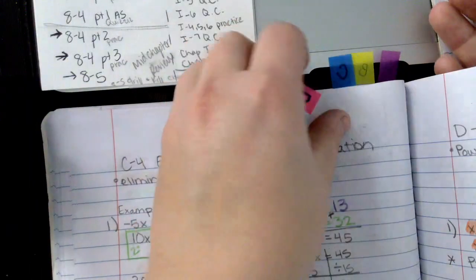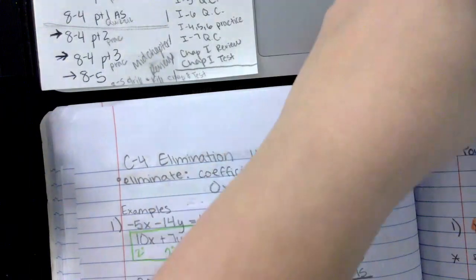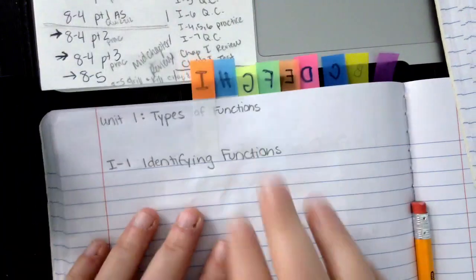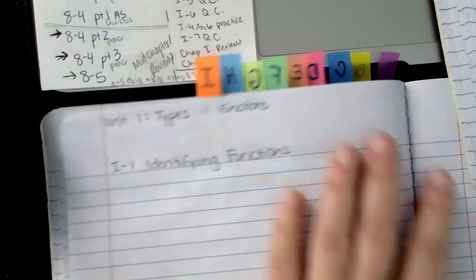We'll get through unit N. Okay, so we will get all the way through unit N.